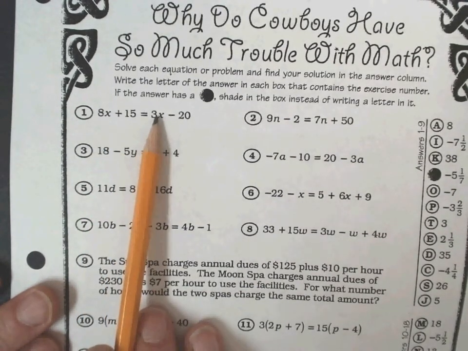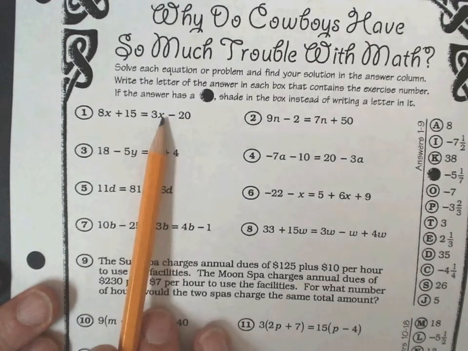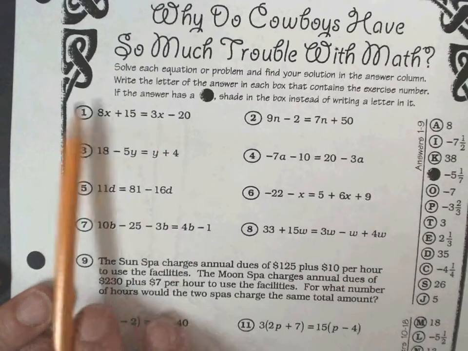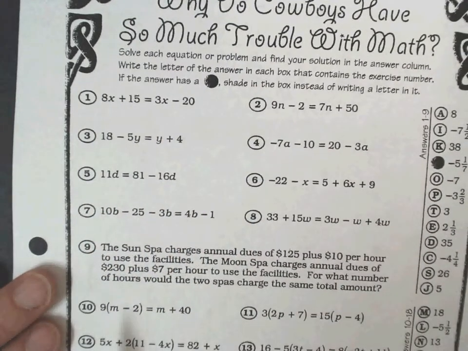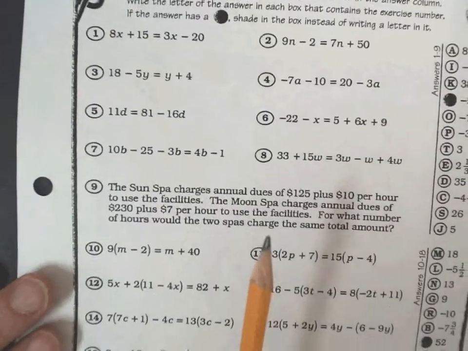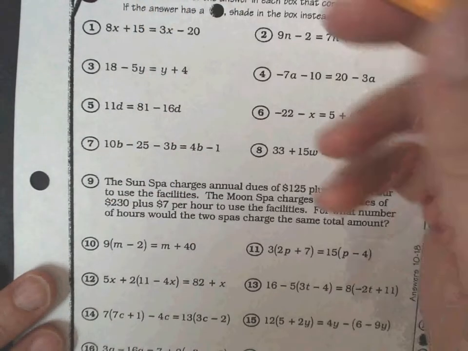So, just like moving numbers away from x, I have to add or subtract to get it to the other side. I'm going to have to do the same with these. So you'll see that working throughout. The steps are the same.